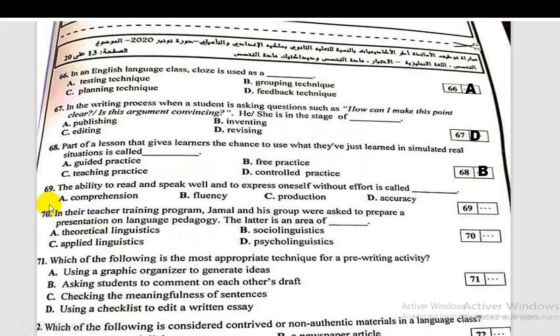69. The ability to read and speak well and to express oneself without effort is called A. comprehension, B. fluency, C. production, or D. accuracy. The right answer here is B, fluency.